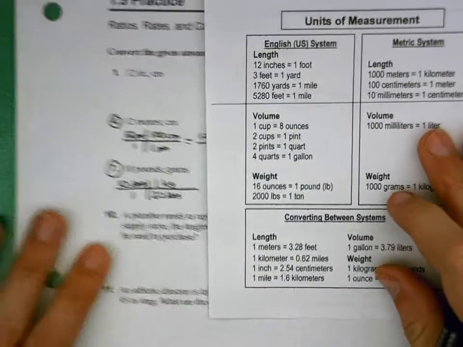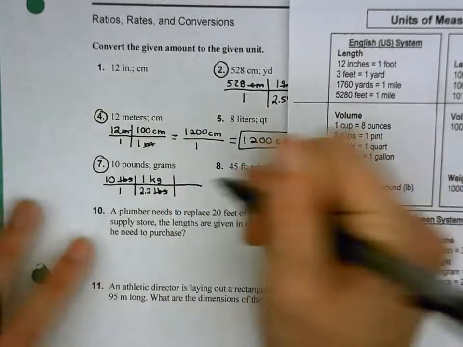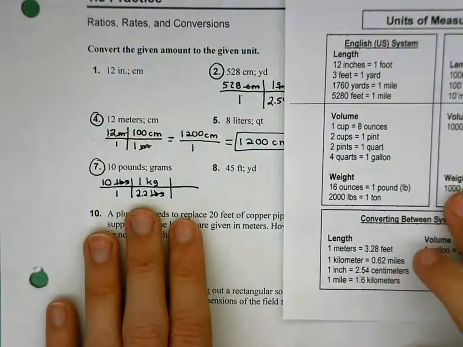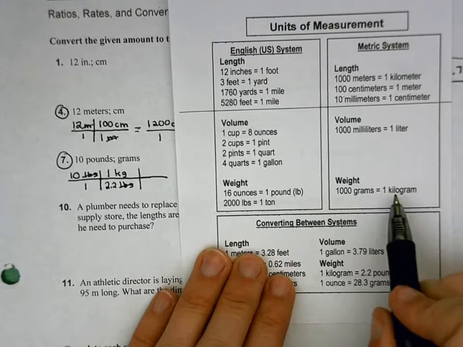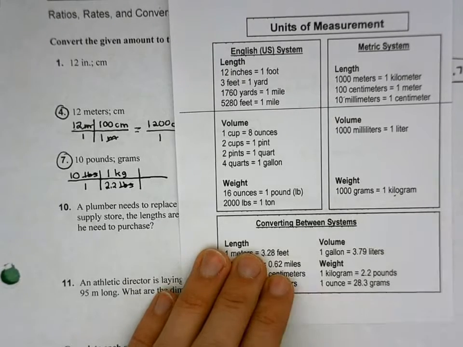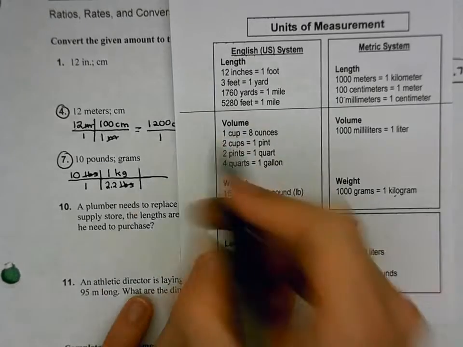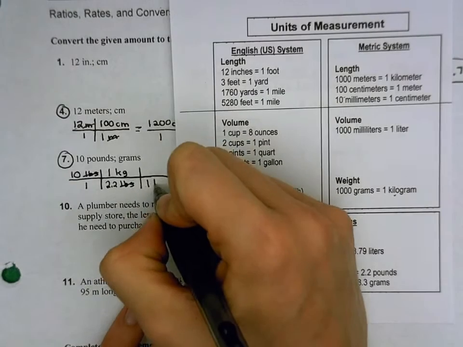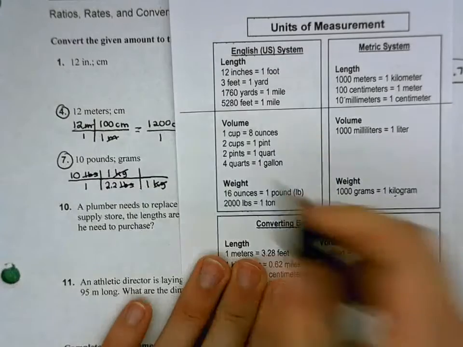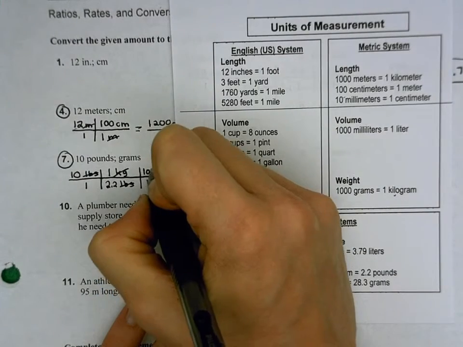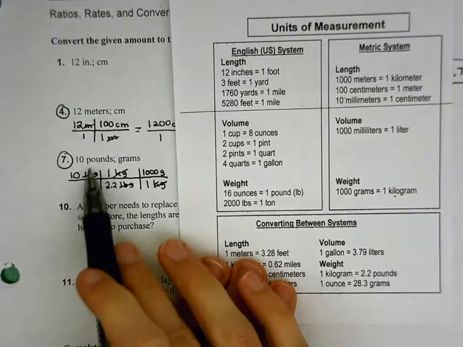Okay, and then we're going to extend this a little bit, and we'll be looking to get from that kilogram that we're currently at to the grams, which is where we want to be. 1 kilogram equals 1,000 grams, and so that's going to be my last fraction here. That 1 kilogram will go in the denominator so that my units can cancel, and the 1,000 grams will go in the numerator. And now I've turned pounds into grams.